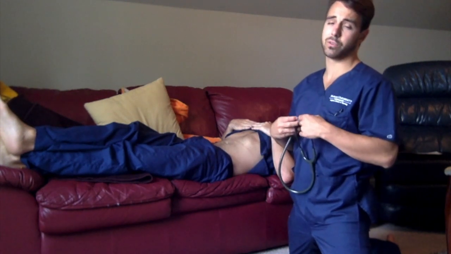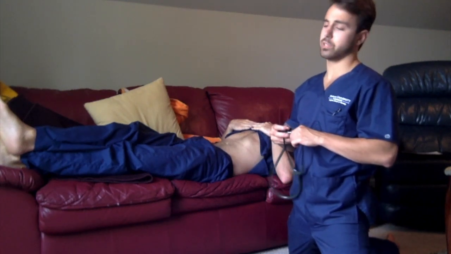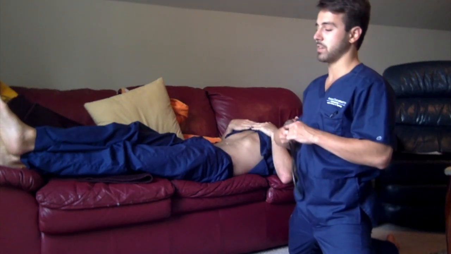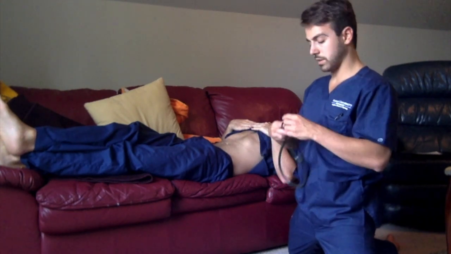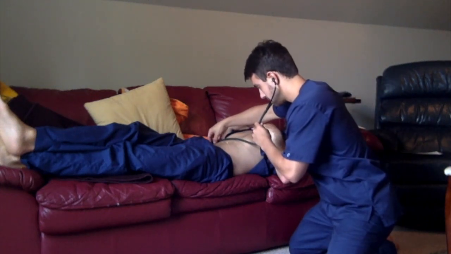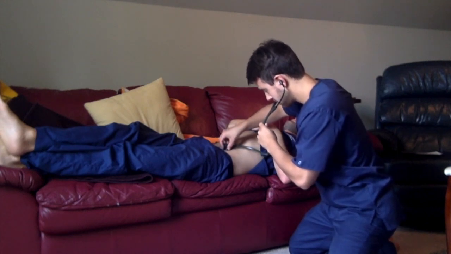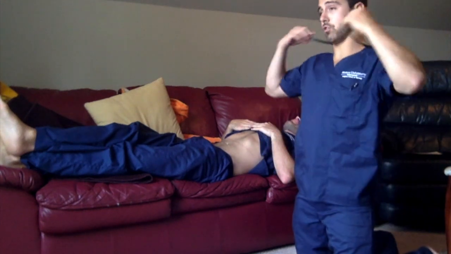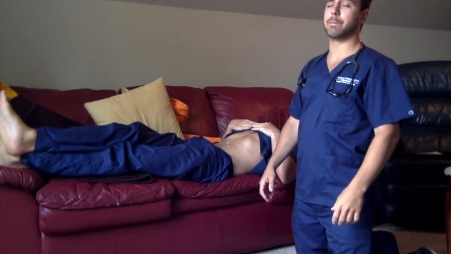So what I'm doing is listening for normal active bowel sounds, anywhere from 10 to 30 a minute, and I'm going to auscultate in all 4 quadrants, starting in the right lower quadrant, because this is where the opening and closing of the ileocecal valve is. And so here I go. I'll go ahead and auscultate. So I note that my patient is producing normal active bowel sounds that are low pitched. So this is appropriate.